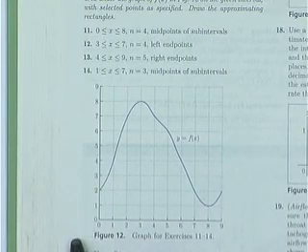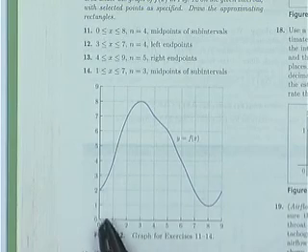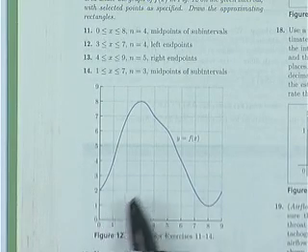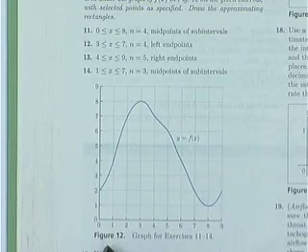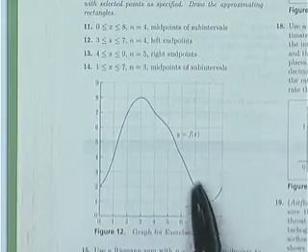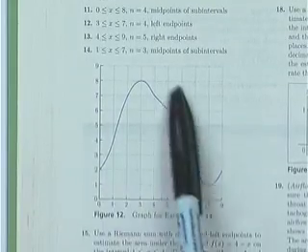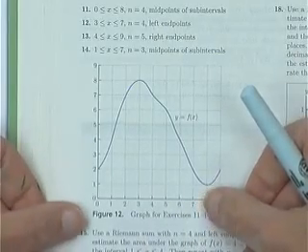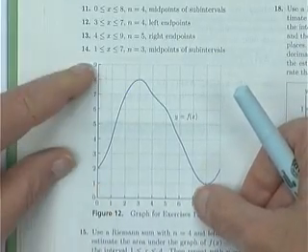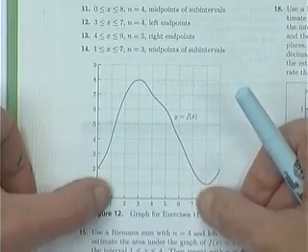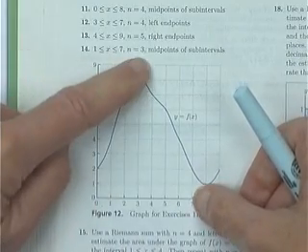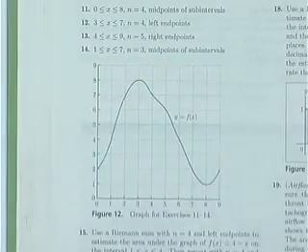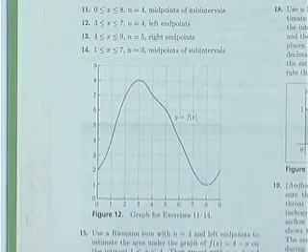Number 14. The exercise is you're supposed to use Riemann sums to approximate the area under this graph, meaning between the curve and the x-axis. And we're supposed to go from 1 to 7. We're going to do problem number 14, 1 to 7, n equal 3, and we're going to do the midpoints of the subinterval.